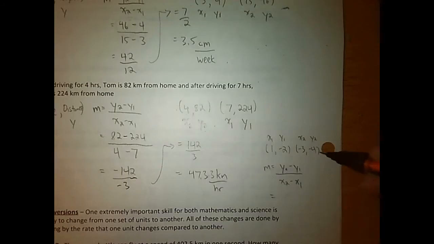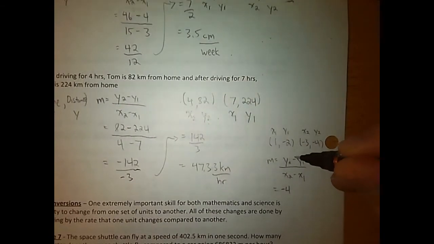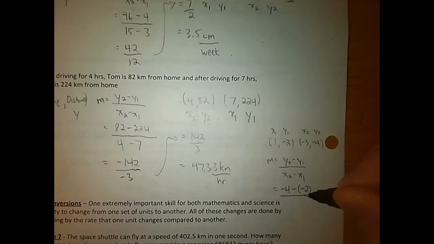When I substitute y2 here, it's going to be -4. And then when y1 is here, it's -2, but the subtraction sign is still part of the equation. So it's going to be -4 minus -2 over -3 minus 1.